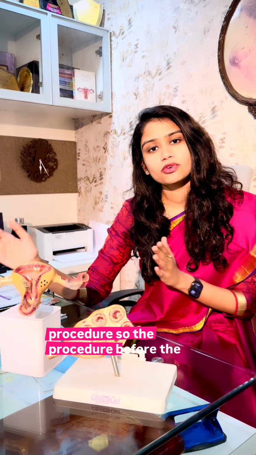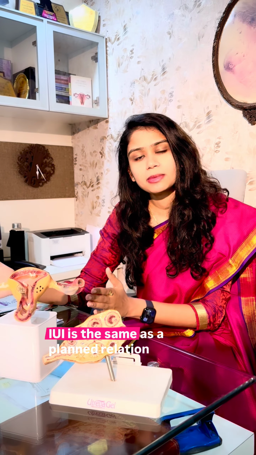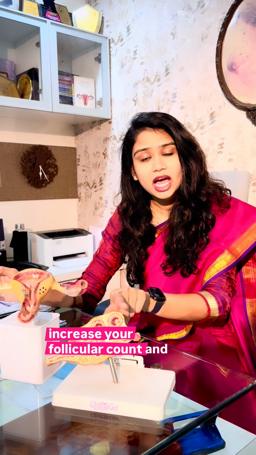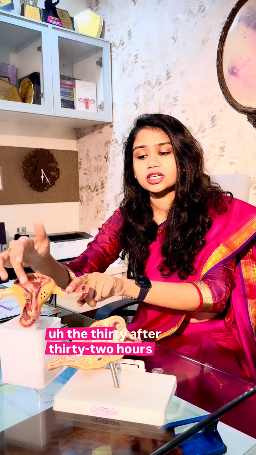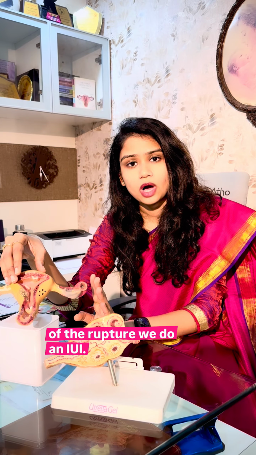The procedure before the IUI is the same as a planned relation cycle, where you are given ovulogens to increase your follicular count and cause the rupture, and 32 hours after the rupture, we do an IUI.